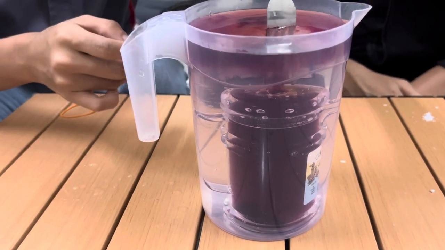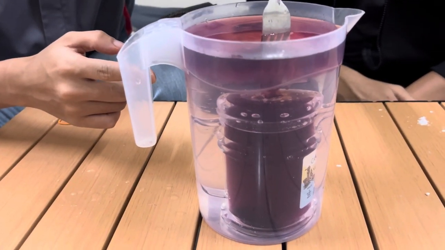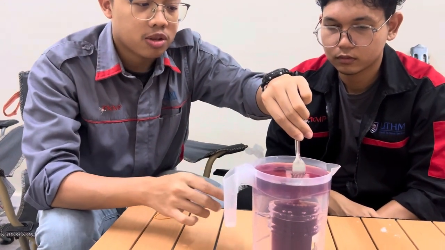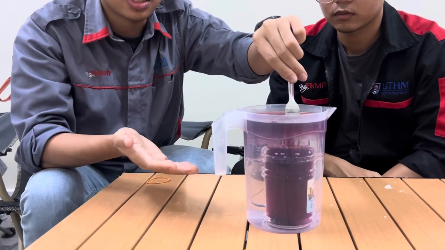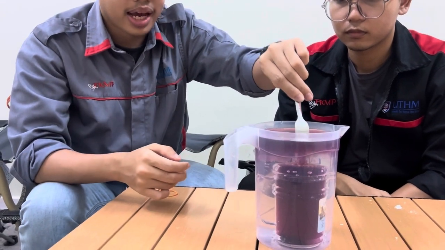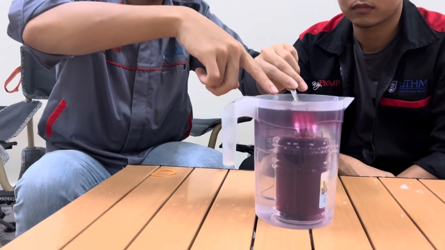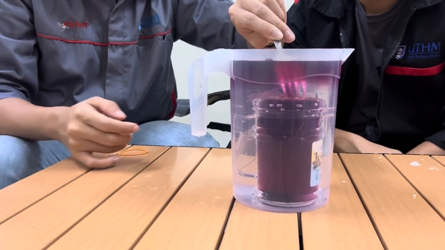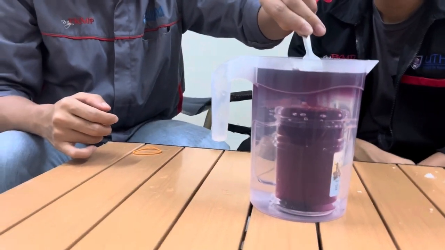This is because the density of the hot water is lower than the cold water. So the hot water will move to the upside of the container, and as you can see, the hot water flows slowly. The greater the flow, the greater the convection that happens.